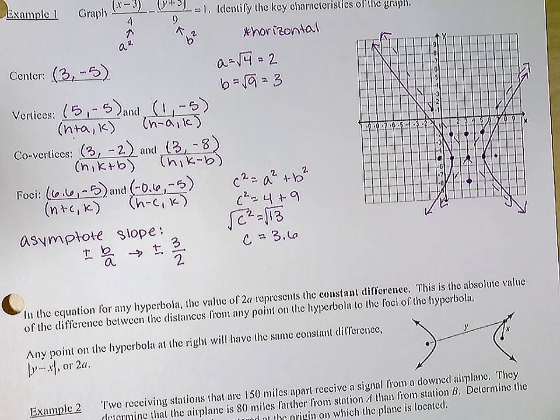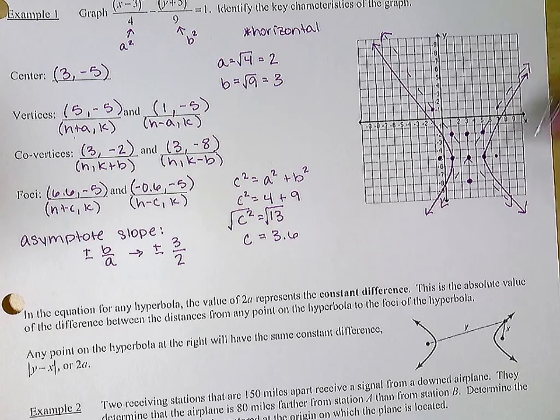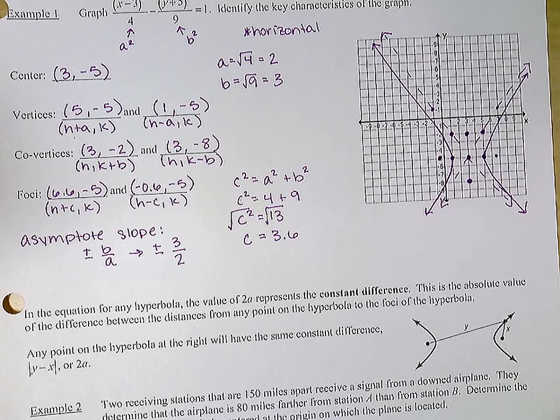Once you draw in those asymptotes, it's easier to draw in that hyperbola after you plot your vertices. It should just get closer and closer to that asymptote line. Questions?